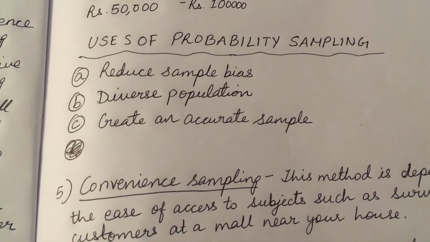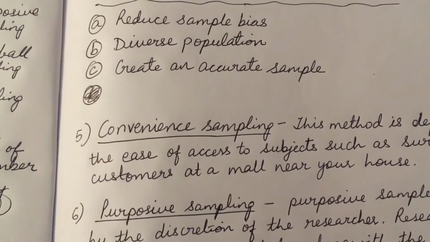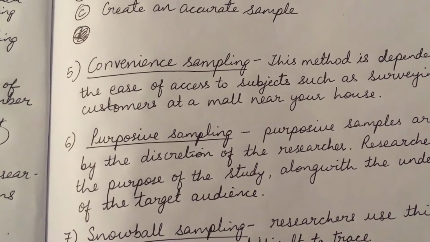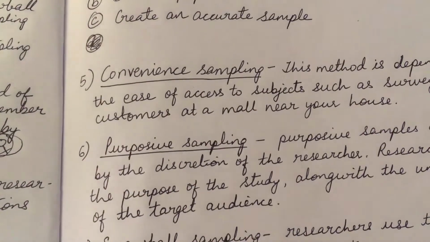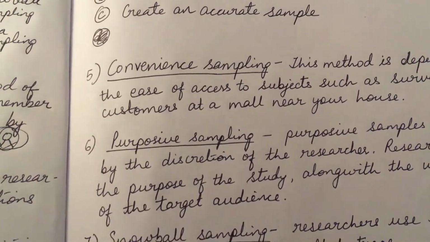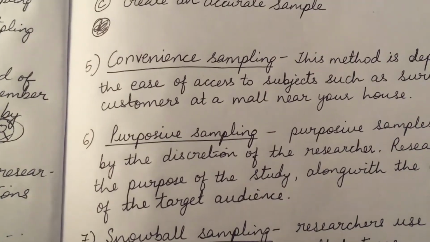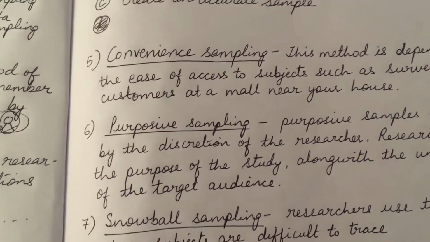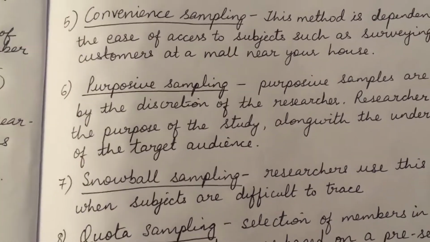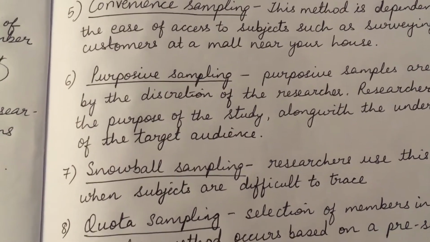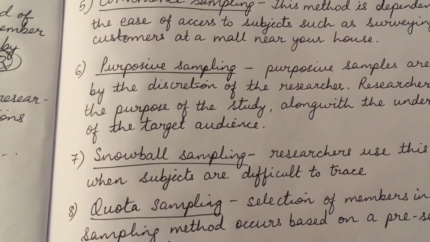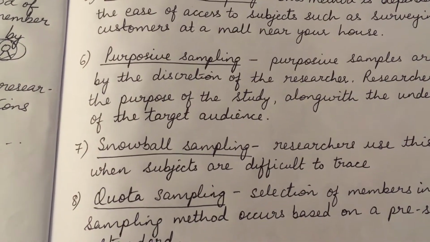Now, coming to the different types of non-probability sampling. So the first one is convenience sampling. This method is dependent on the ease of access to subjects, such as surveying the customers at a nearby mall or passers-by on a busy street. The English word convenience means that you have the advantage of creating the sample based on your convenience, and it is termed convenience sampling because of the researcher's ease of carrying it out and getting in touch with the subjects. The researchers have nearly no authority to select the sample element, and it's purely done based on proximity and not representativeness.